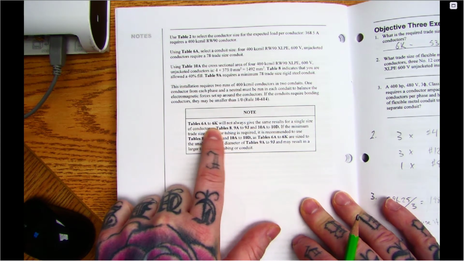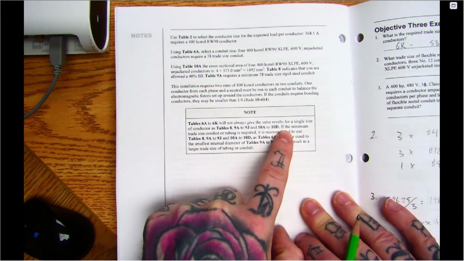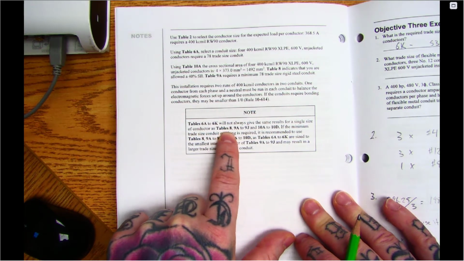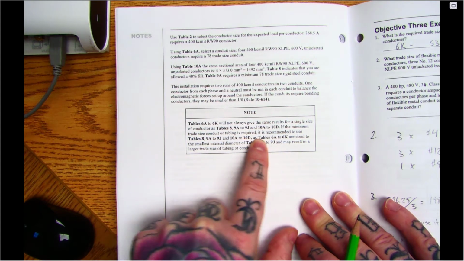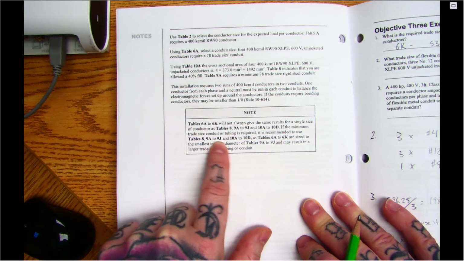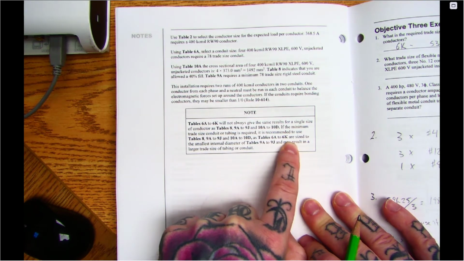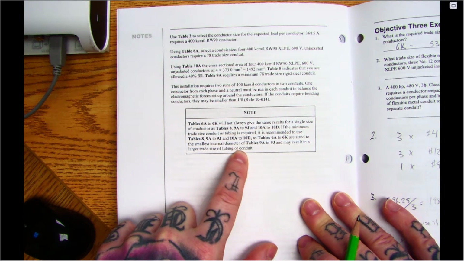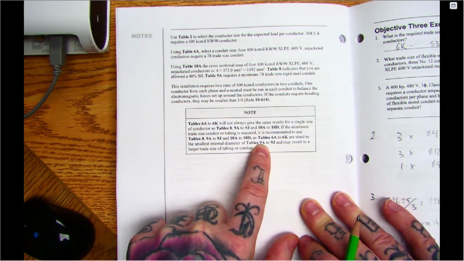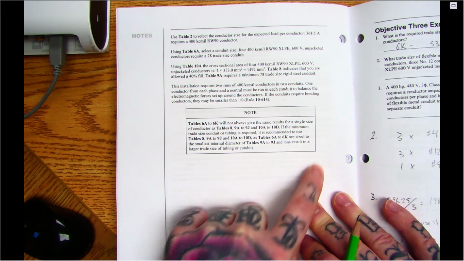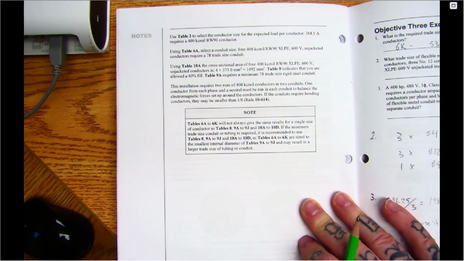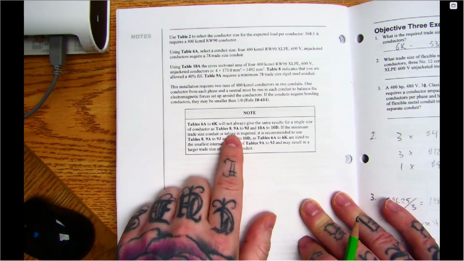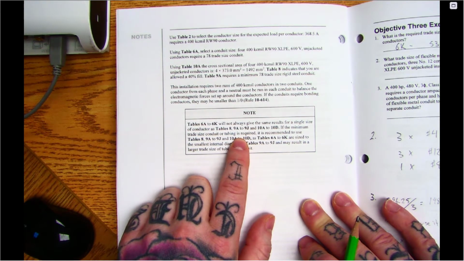It says 6A to K will not always give the same results for a single size of a conductor as 8, 9, and 10. If the minimum trade size conduit or tubing is required, it is recommended to use Tables 8, 9, and 10, as Table 6 is sized to the smallest internal diameter of Tables 9A through J, and may result in a larger trade size of tubing or conduit. So if a question on a TQ or an IP says, hey, we need the minimum, then definitely you're using 8, 9, and 10. Okay?